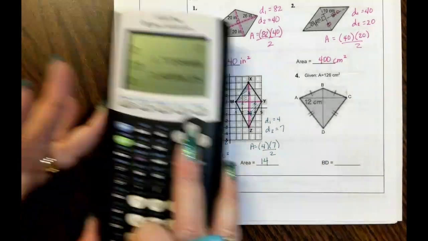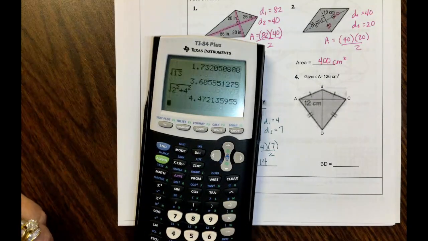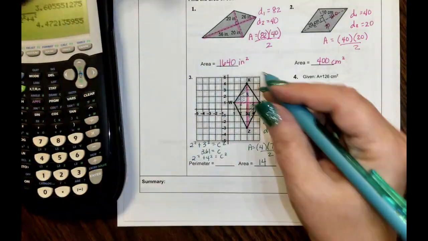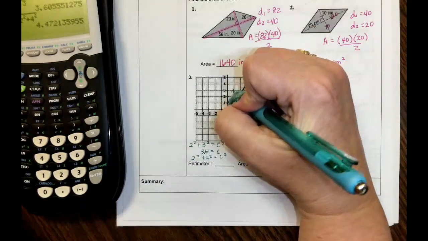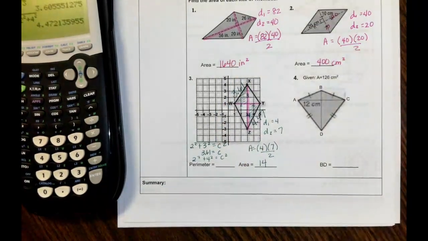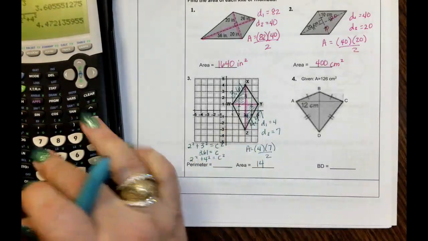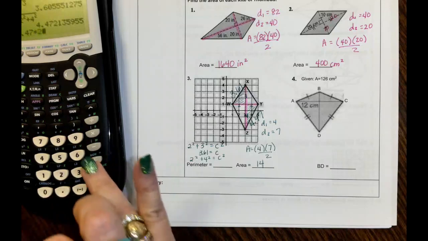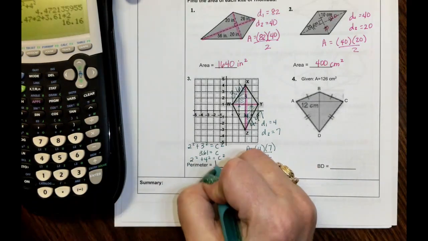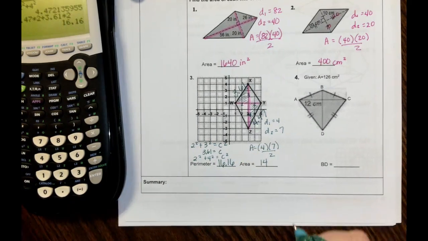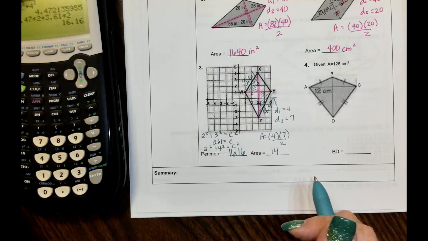The square root of 2 squared plus 4 squared is 4.47. So this length is 4.47. This length was 3.61. To find the perimeter, you double the 3.61 and double the 4.47. 4.47 times 2 plus 3.61 times 2, you get 16.16. So your perimeter is 16.16 units. That's the distance around that kite.